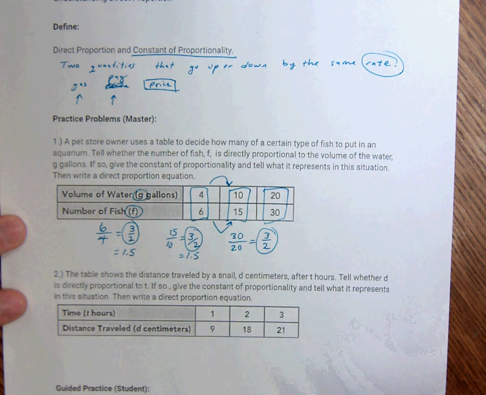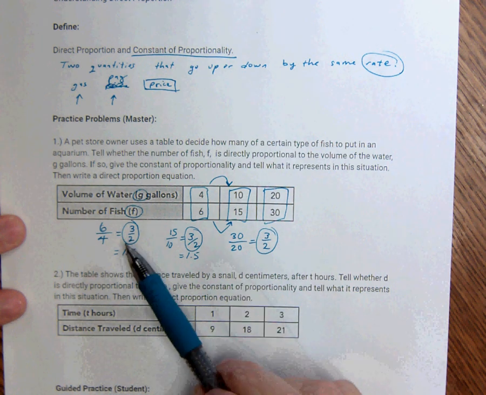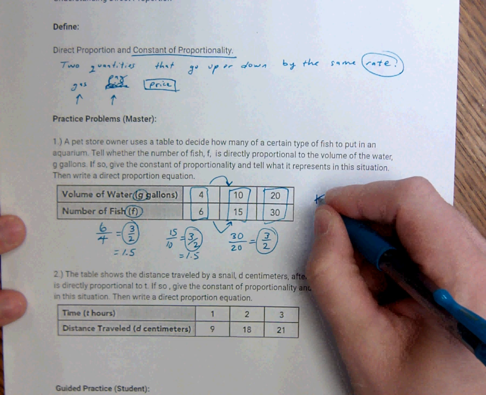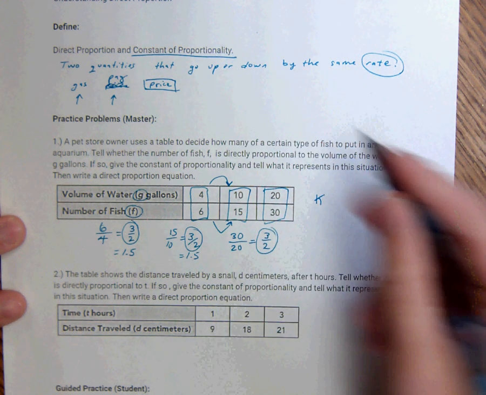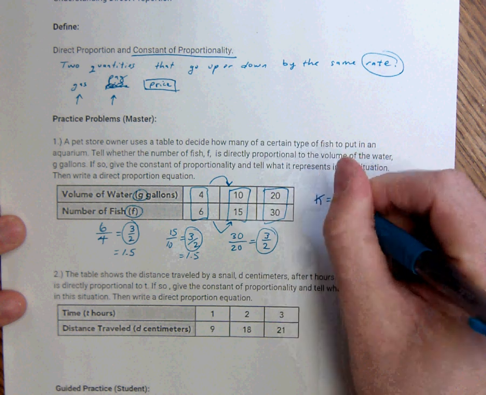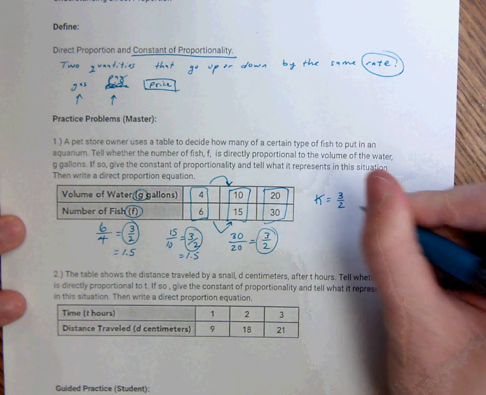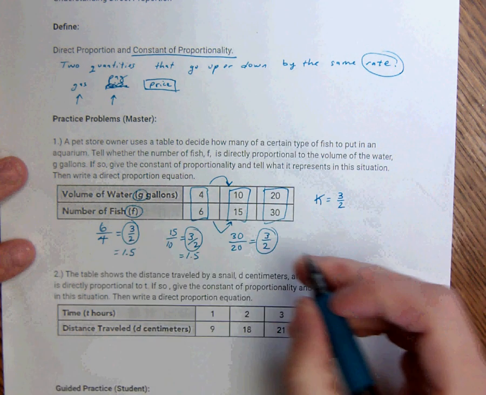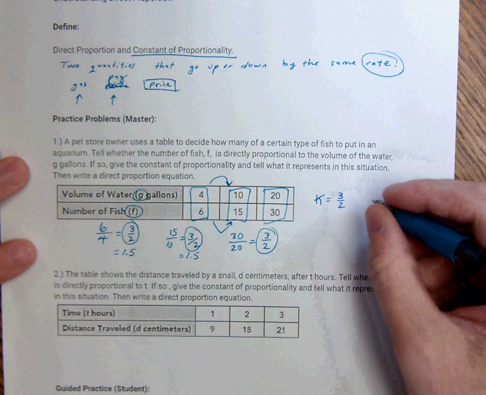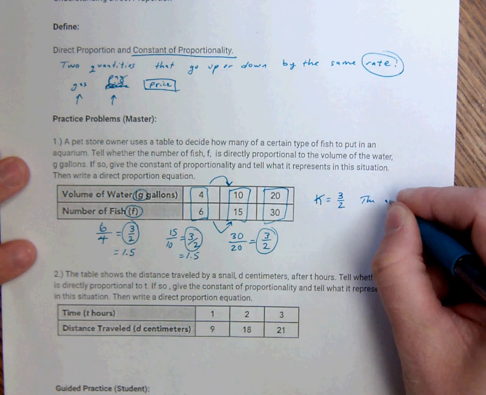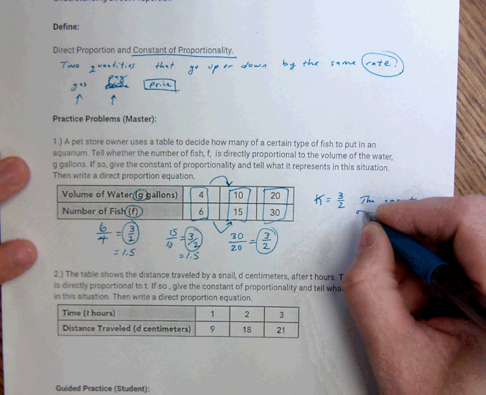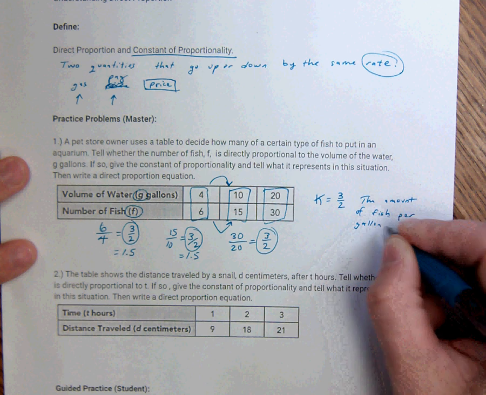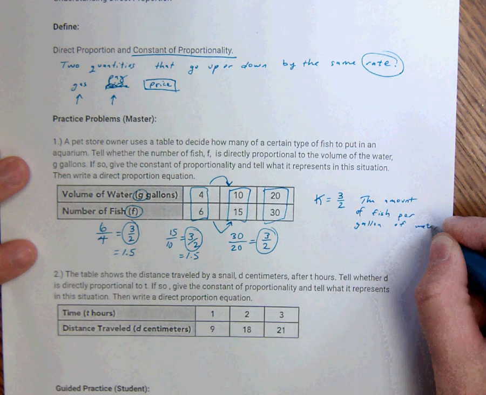That means this is directly proportional. If you're getting the same thing every time, it's directly proportional. What we call the constant of proportionality is K. I didn't say that up here, but K is equal to 3 halves, and it represents the number of fish per gallon of water in a tank.